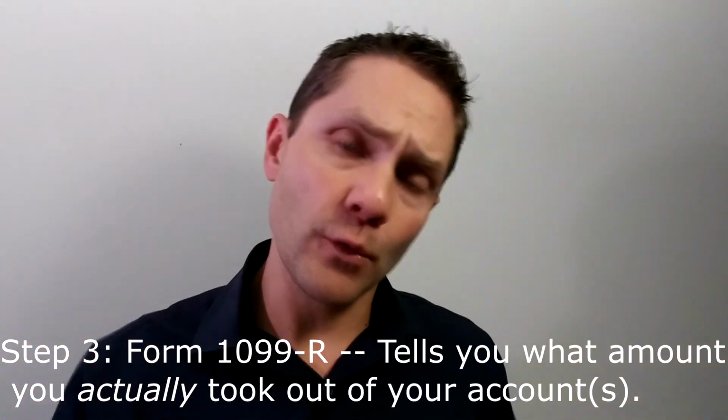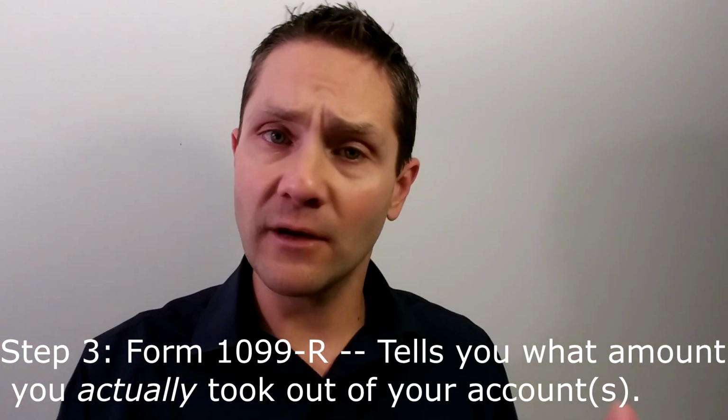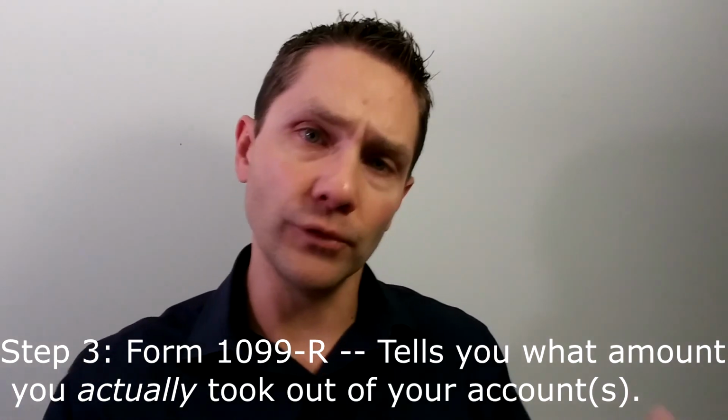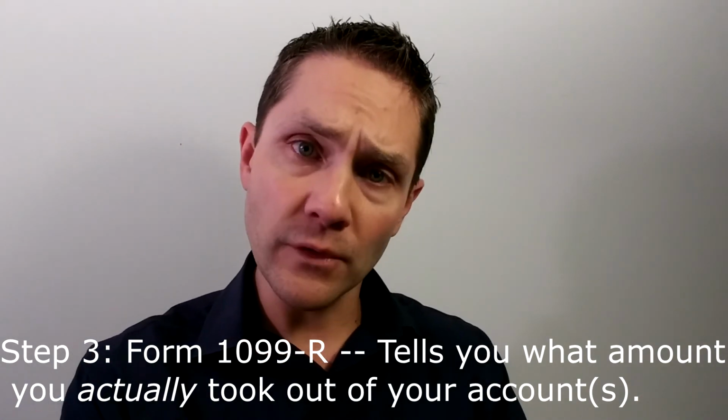Step number three is receiving a 1099-R that you will then take to your tax preparer. That 1099-R will disclose what amount you've received and whether any taxes have been withheld, and that distribution is going to be added on to your earned income in a given year, go in toward the calculation of your adjusted gross income, and then you're going to pay tax on that money. So those are the three steps.